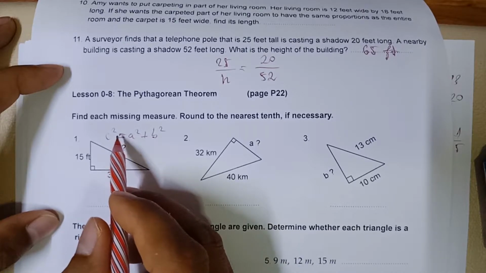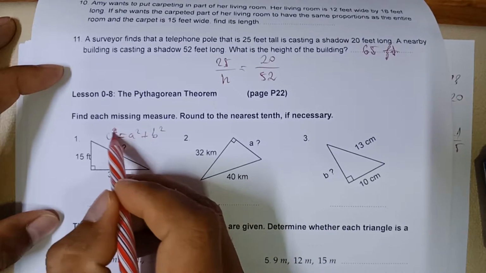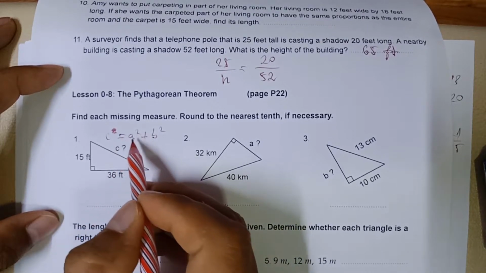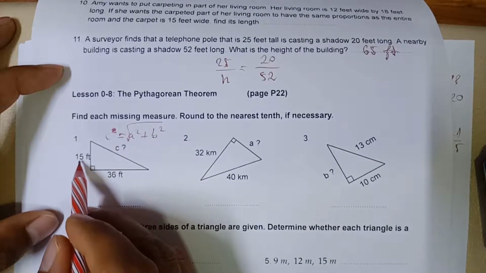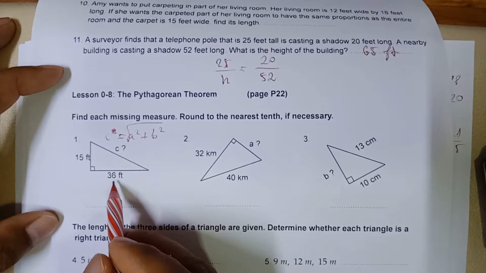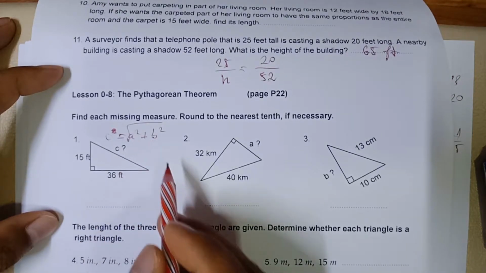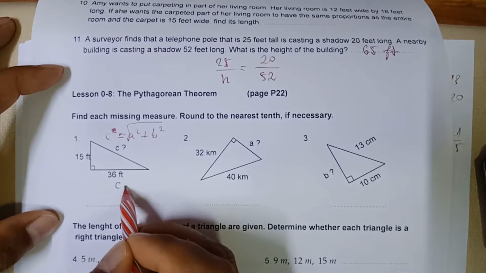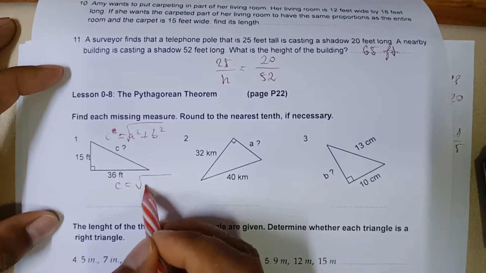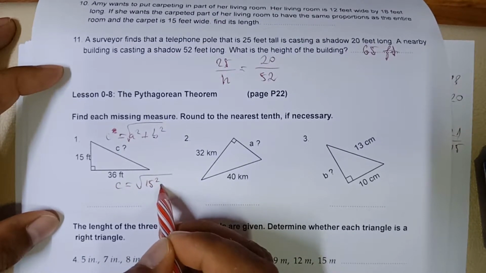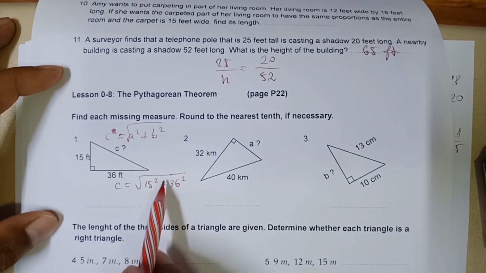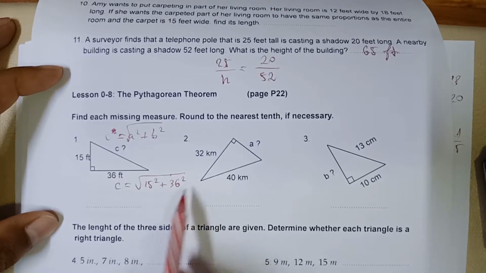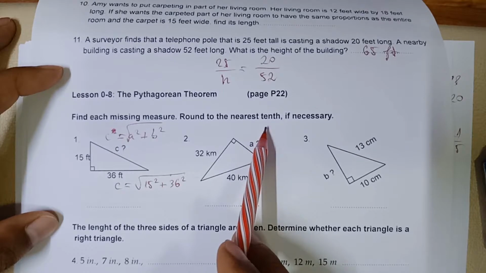So to get the c value, we remove the square by using the square root on this side. So you will have 15 squared plus 36 squared under the square root. C is equal to the square root of 15 squared plus 36 squared. When you find the value inside, use the square root and round it to the nearest tenth.